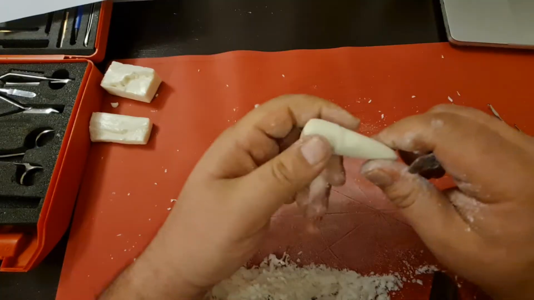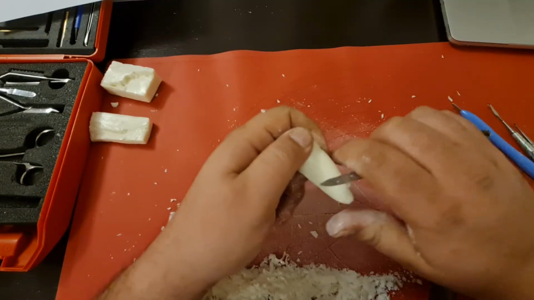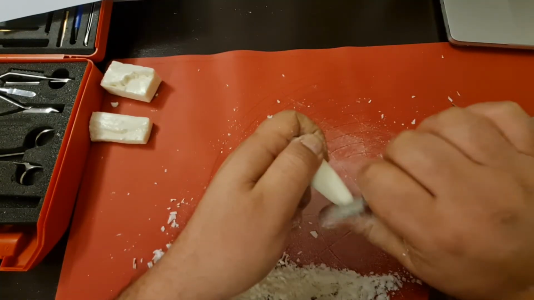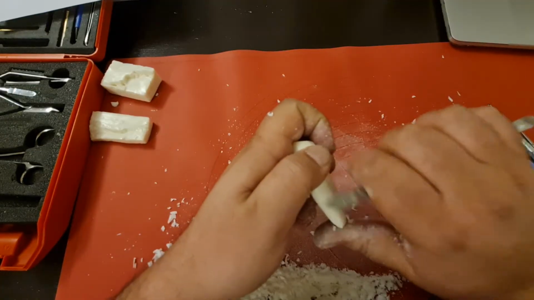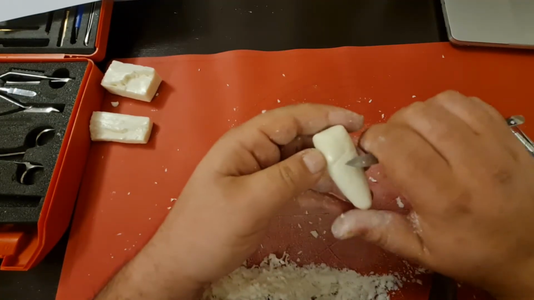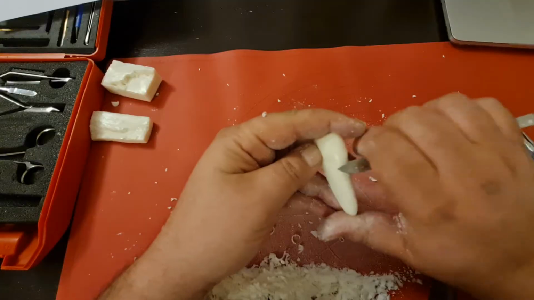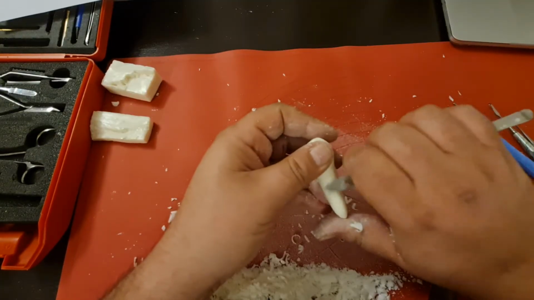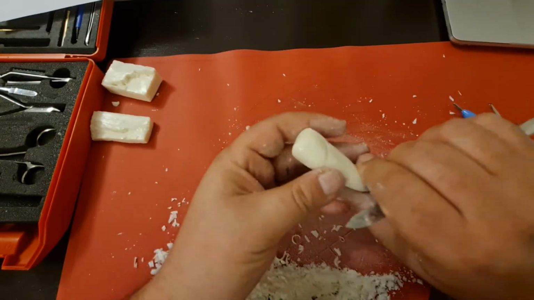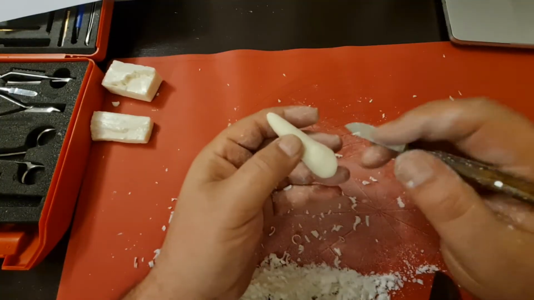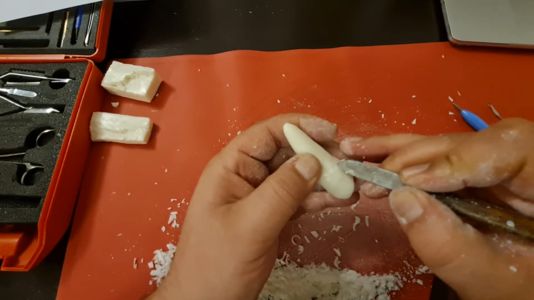So, the outline of the crown and root is roughly done. I will now refine my cervical line.